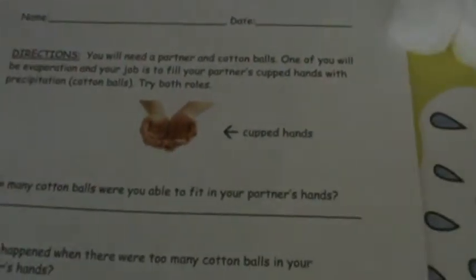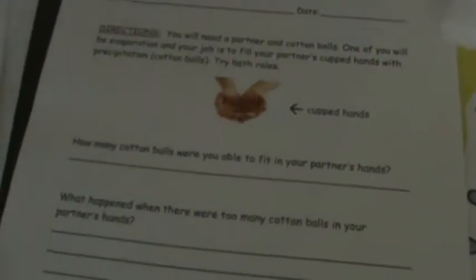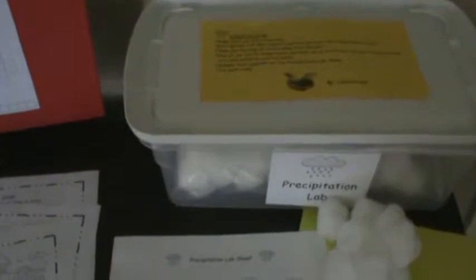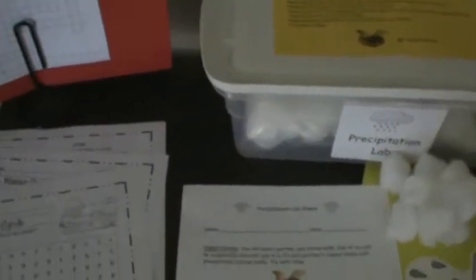Once they've done that and the cotton balls start spilling onto the floor, they're ready to answer the questions on their precipitation lab sheet. Once all of the questions have been answered, there probably will be enough time left in this station activity. So to keep them busy, I've provided a water cycle word search and also a water cycle crossword puzzle. And here is what those documents look like.